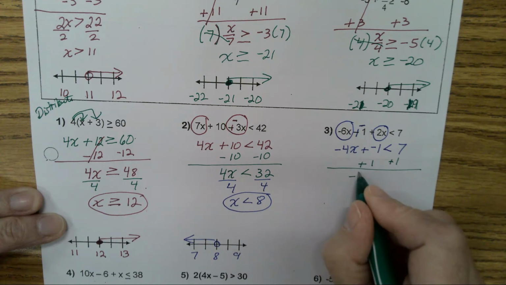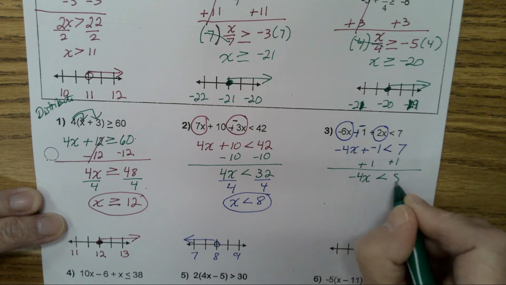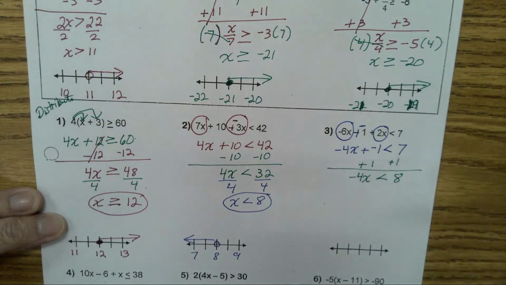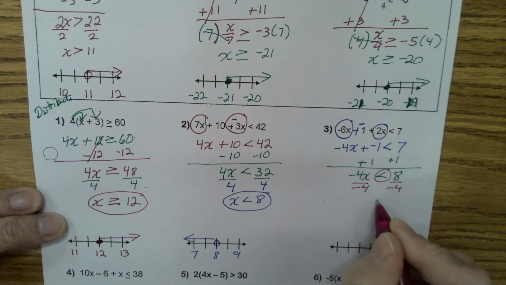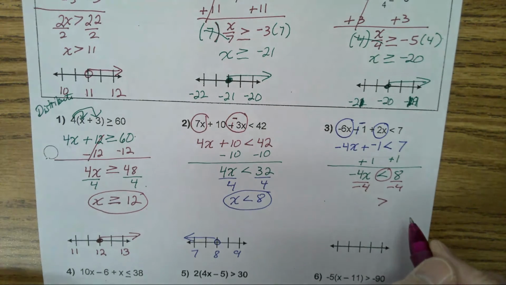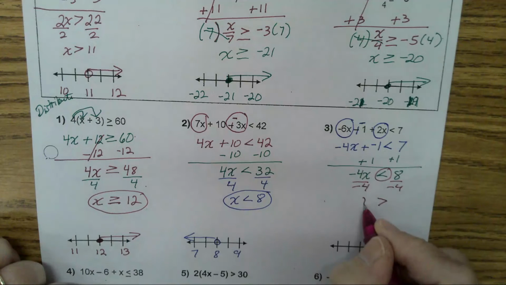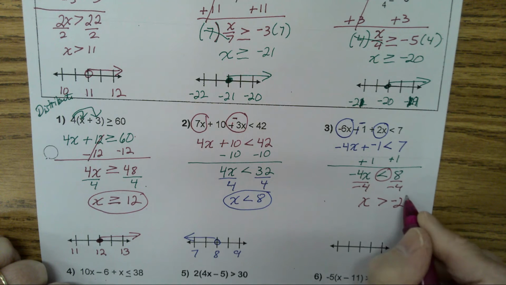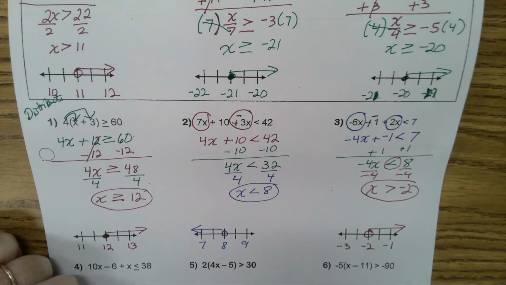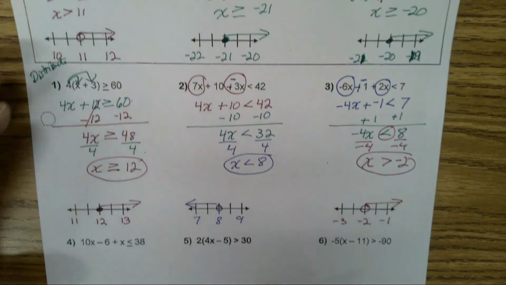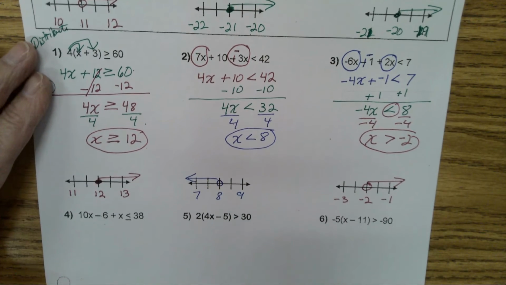Now I have negative 4x is less than 8. Here is where I have to remember to flip my inequality sign. I'm going to write it down before I do anything else or I'll forget to flip it. Now we have x is greater than negative 2. Negative 2. Open circle. X has the big end. Big numbers live to the right. Any questions? Everyone doing okay? Am I going too fast? Is it about right? Okay.